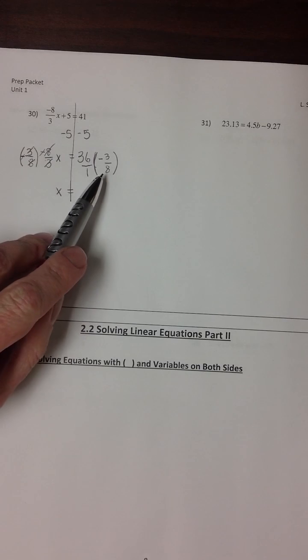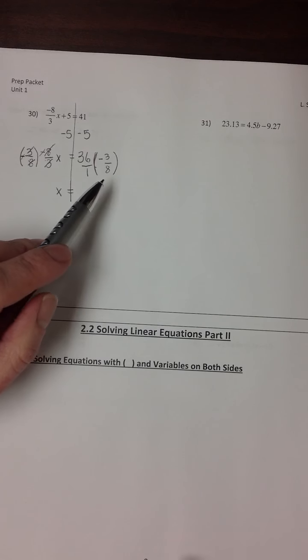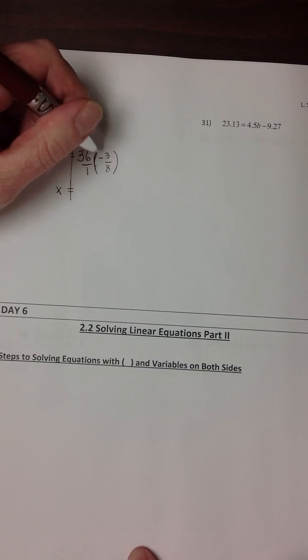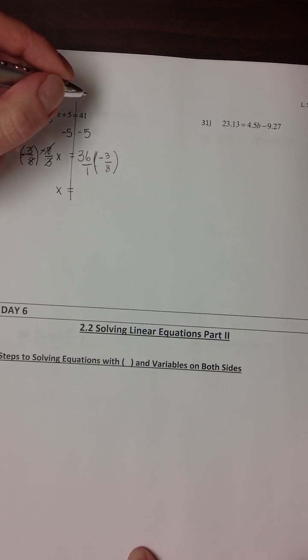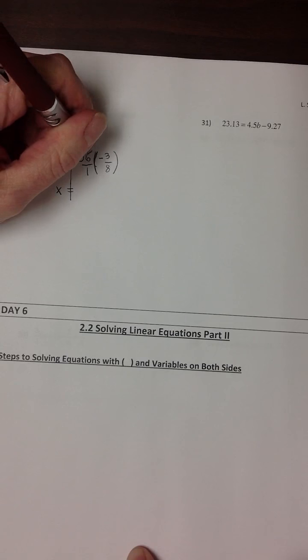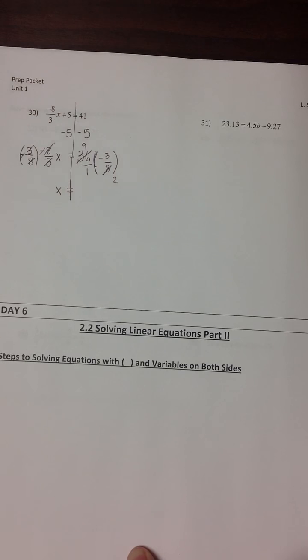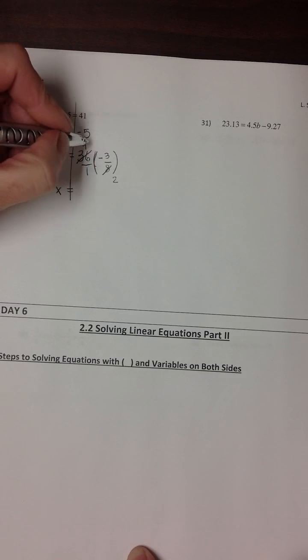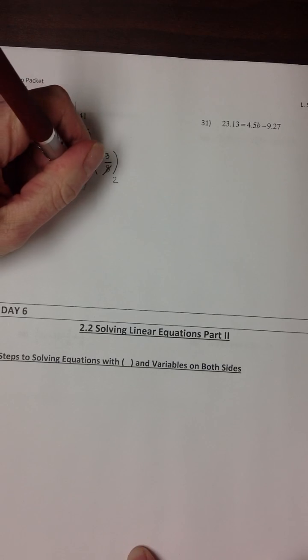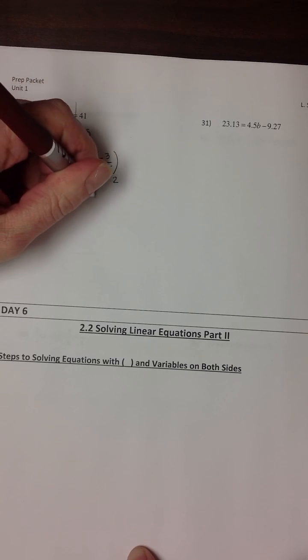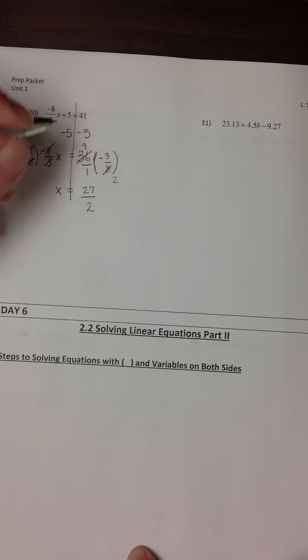Doing my division on the right side, I can reduce 36 and 8 by a factor of 4. So 36 becomes 9, 8 becomes 2, and then I multiply 9 times 3 to get 27 over 2.